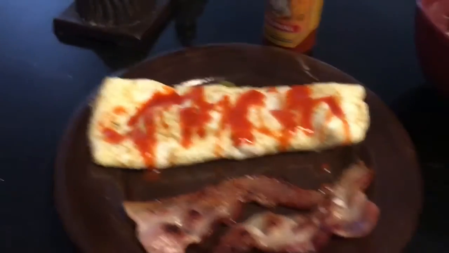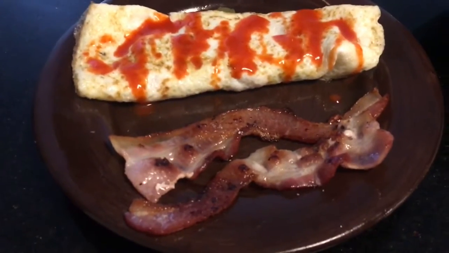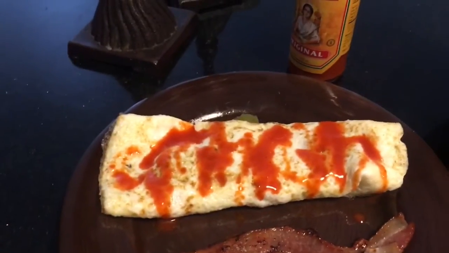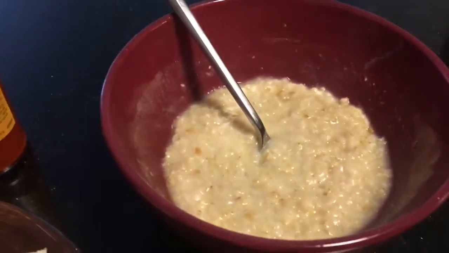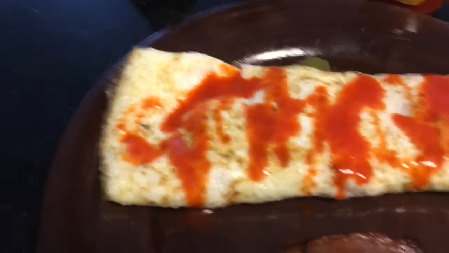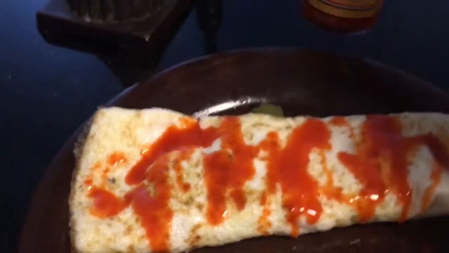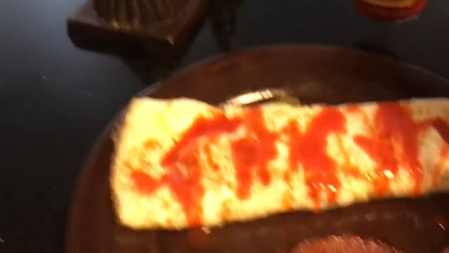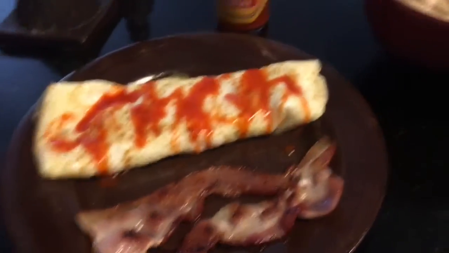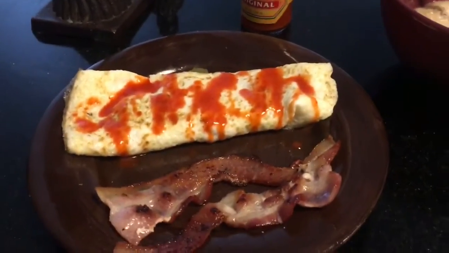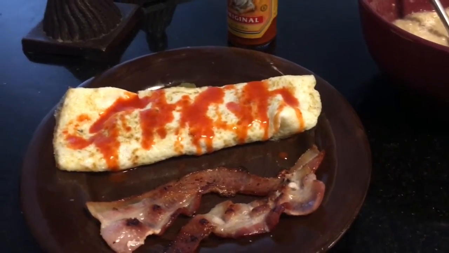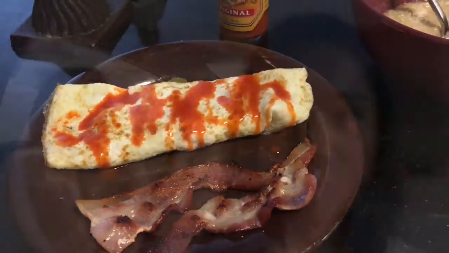All right, so here's meal number 1. I've got my 2 pieces of center cut bacon, my egg white omelet, and my Oat Fit oatmeal. And if you're wondering what is on top of my omelet, it is just some hot sauce. So I'm going to go ahead and eat meal number 1, and then I'll check back in with you guys for meal number 2 and show you guys how I log that into MyFitnessPal as well.